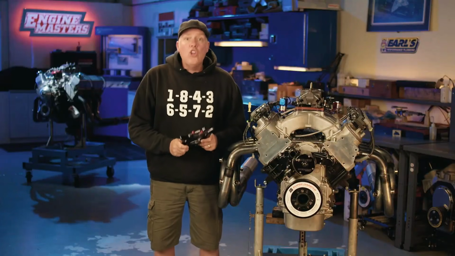You want a basic low-risk nitrous plate for an extra 200 horsepower? Well, we're gonna show you the difference between a spray bar plate and perimeter discharge.